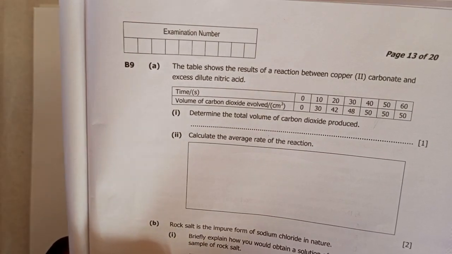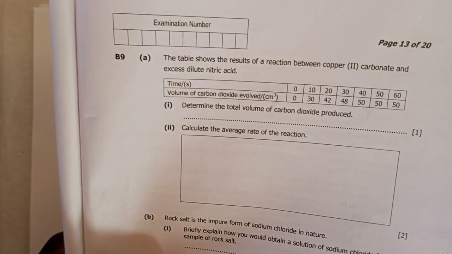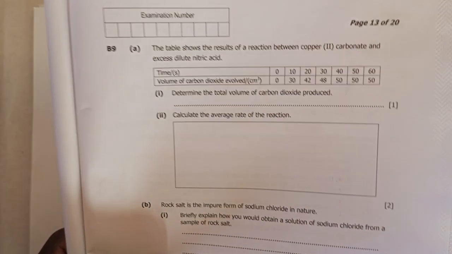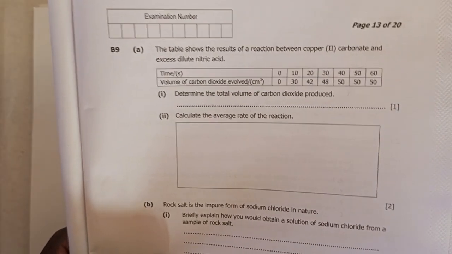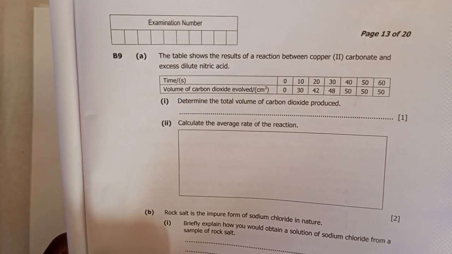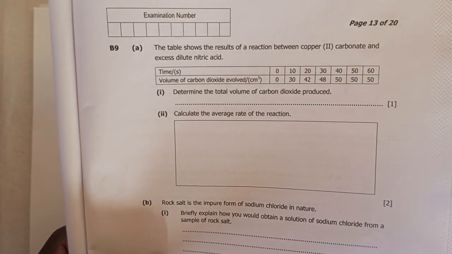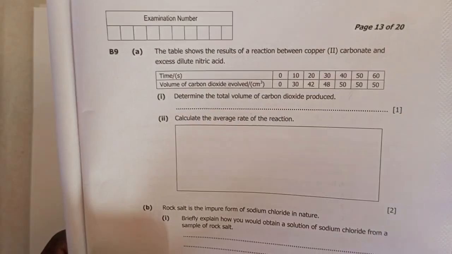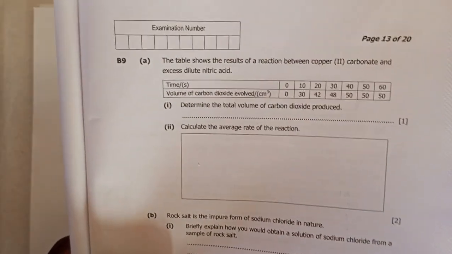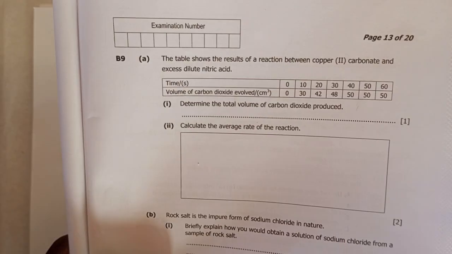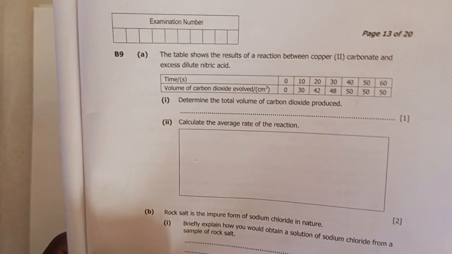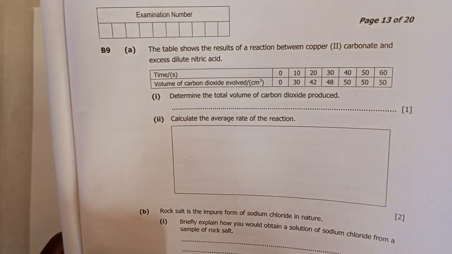Some would beautify the statement by saying it is the time taken for the products to be formed or for the reactants to be finished, or the change in the amount of reactants or product. But the simplest one, prescribed in your syllabus, is that the rate of a chemical reaction is the speed of a chemical reaction.